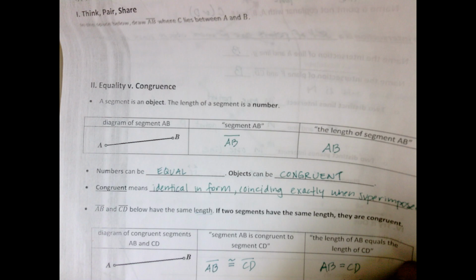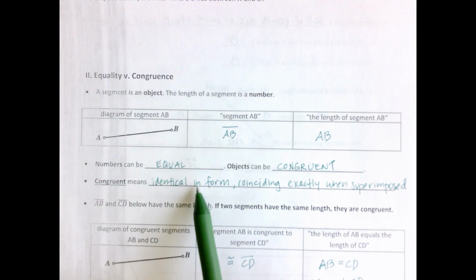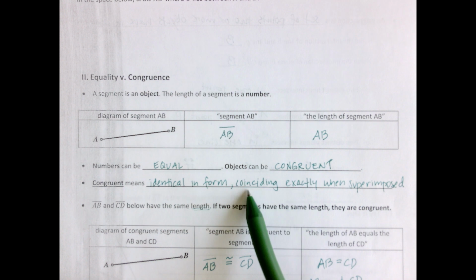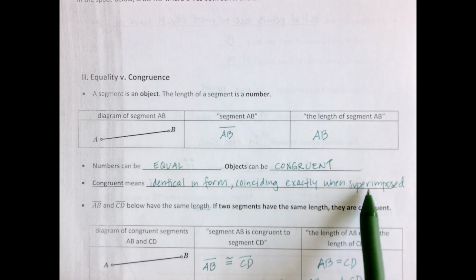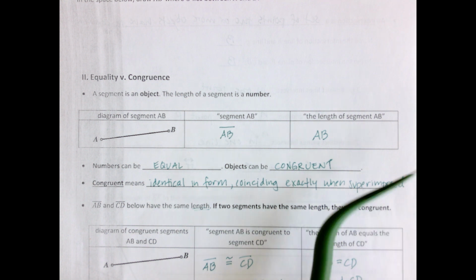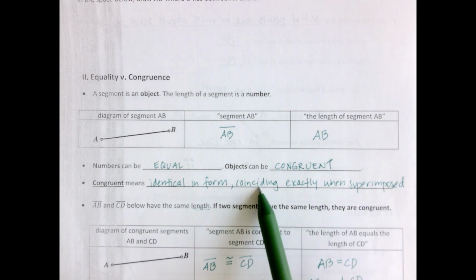So congruent, in essence, is identical in form. Two or more objects are identical in form, and they coincide exactly when superimposed. Superimposed means put one on top of the other. And coinciding means that they lay flat, no overlapping. One is not shorter, one is not longer.